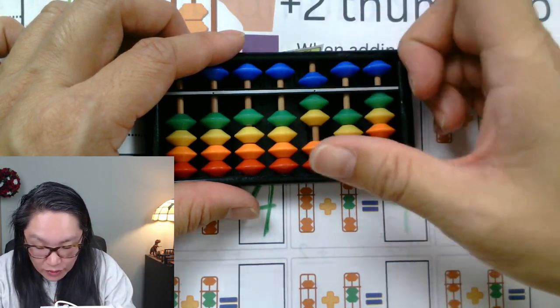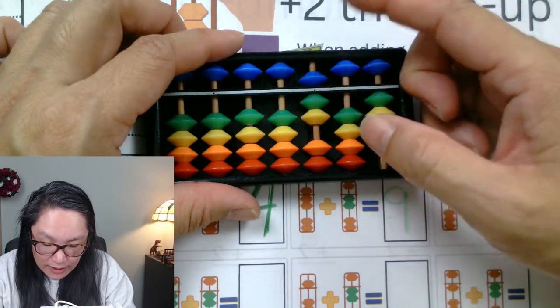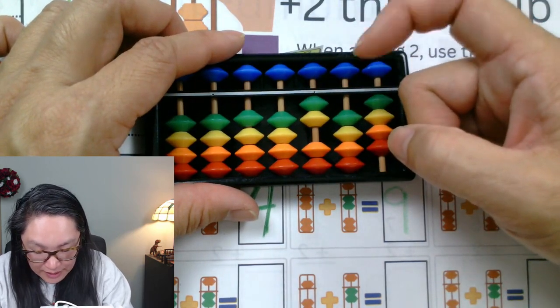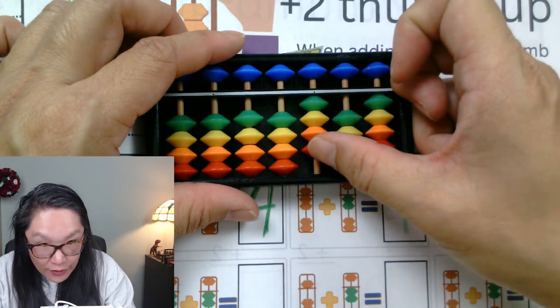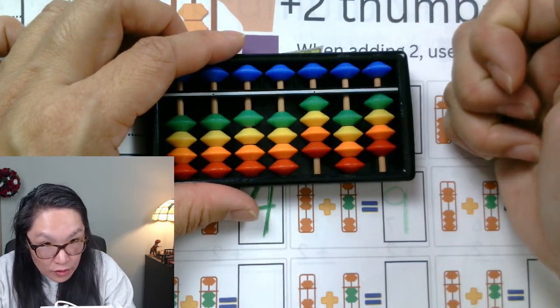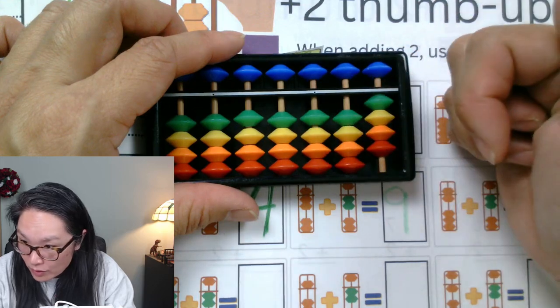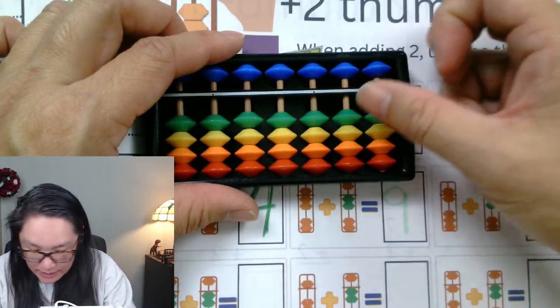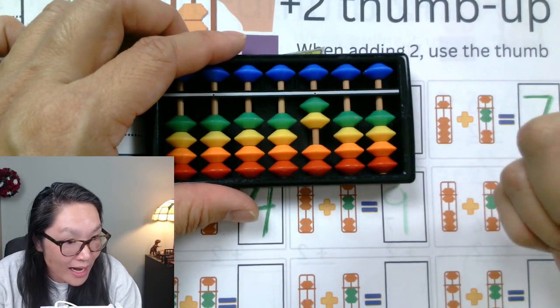So when we go through it, that's why if you notice my fingers, what I'm using is the index finger to move the top bead and the thumb to move it to the horizontal bar or away from the horizontal bar. So what we notice is when I go to the horizontal bar, I am adding.